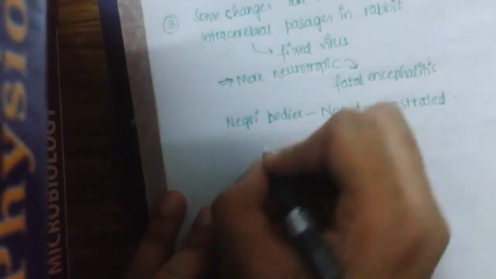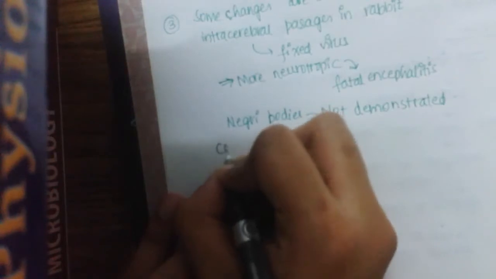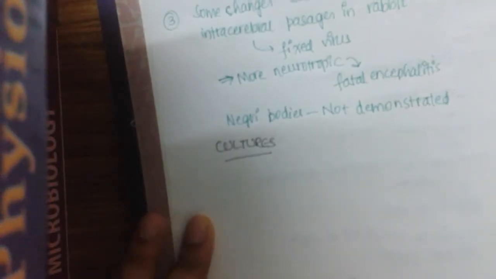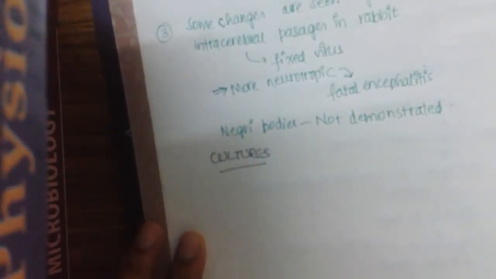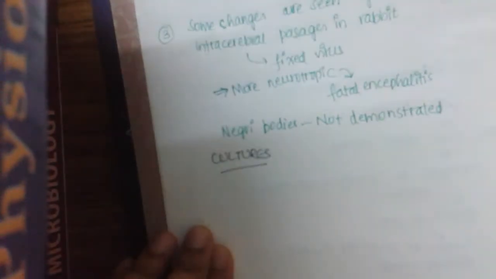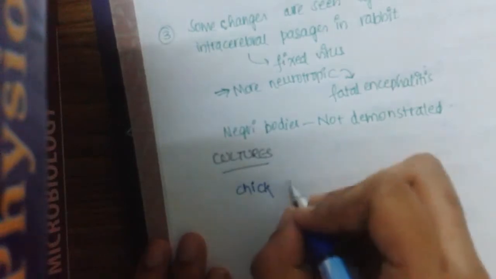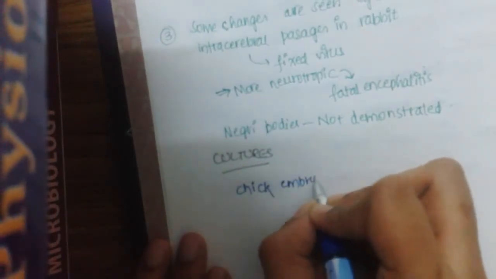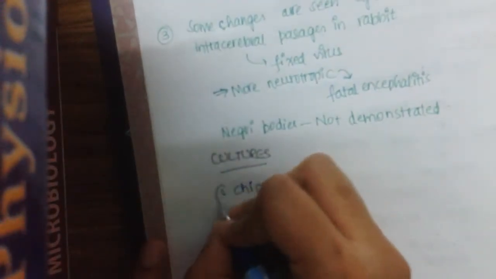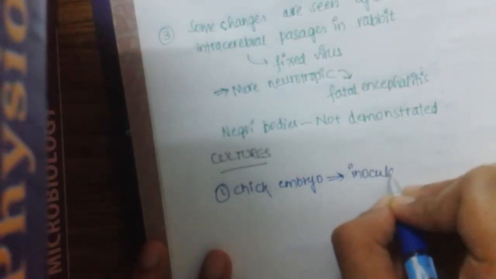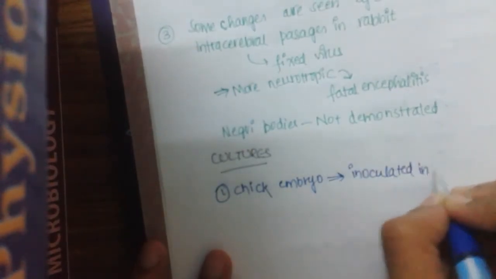Next, inoculation, that is mainly cultures. One is animal susceptibility and the other is culture. There are a few modes of culture. One is chick embryo, inoculated in the yolk sac.